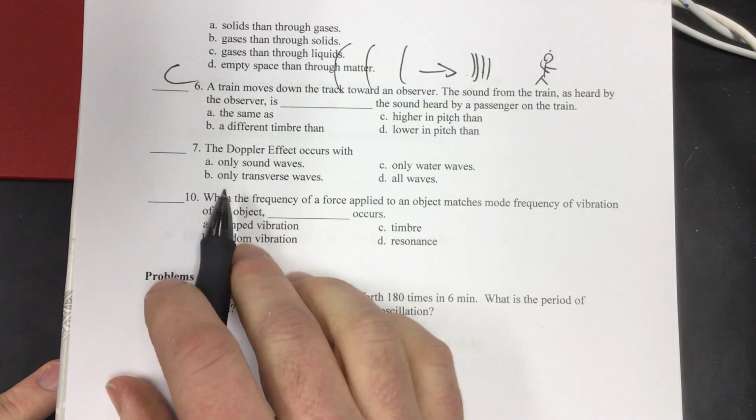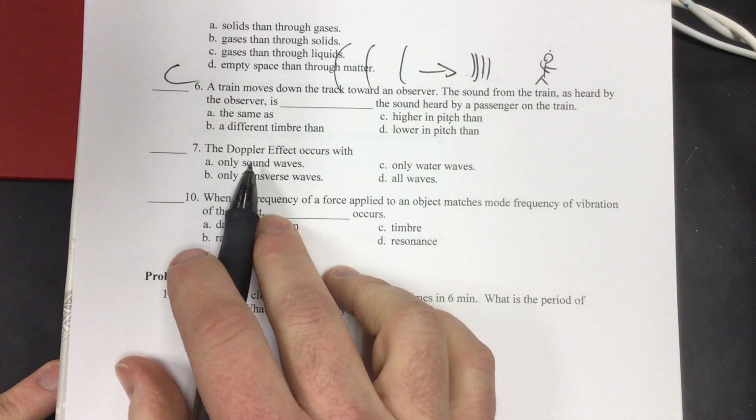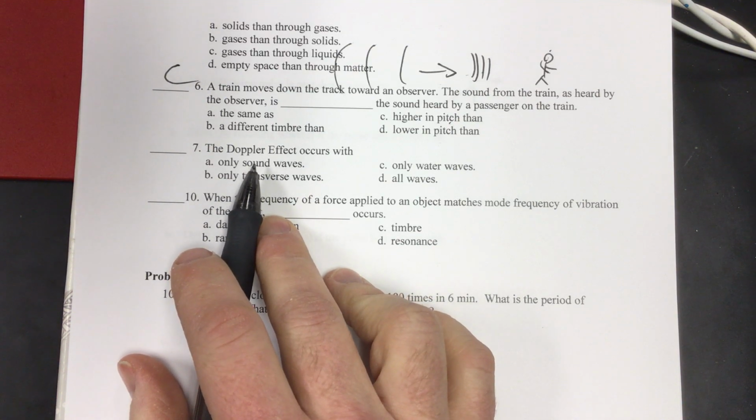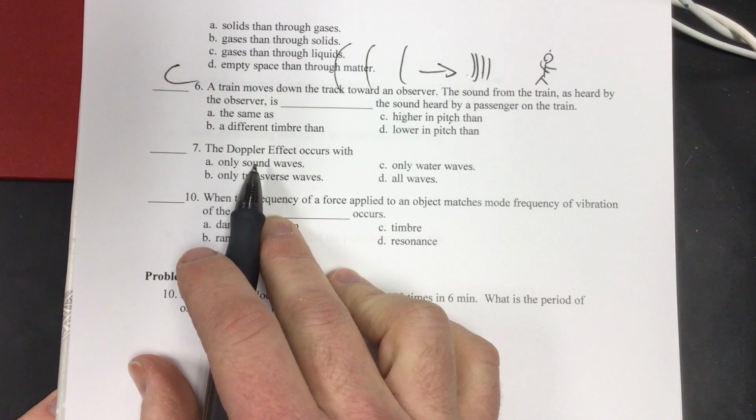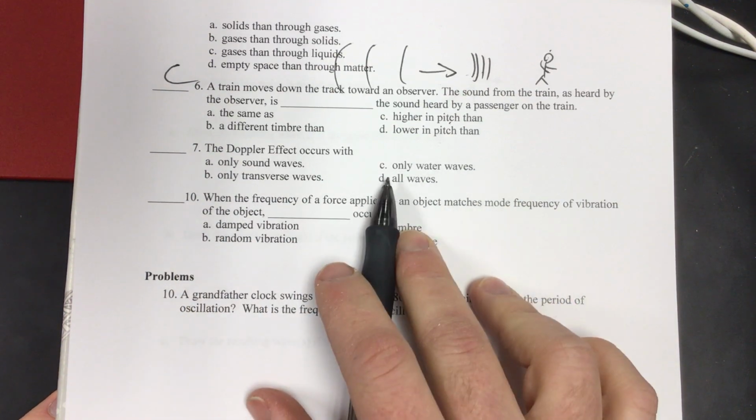The Doppler effect occurs with only sound waves. Nope. Transverse wave, yep, occurs here. Not only sound waves, it happens with light, it happens with water. Remember the duck, it can happen with slinkies. Only water waves? Nope, all waves, D. Happens with all waves.